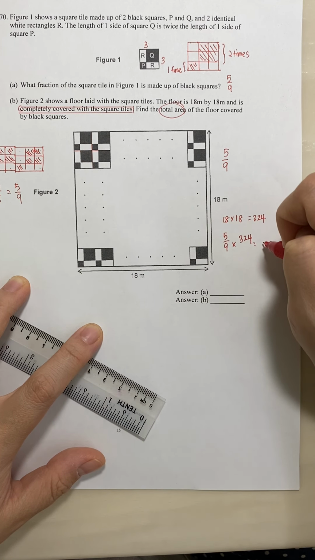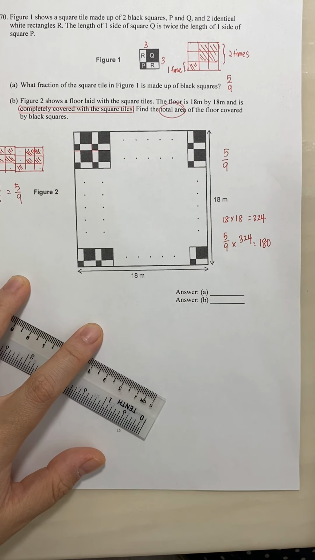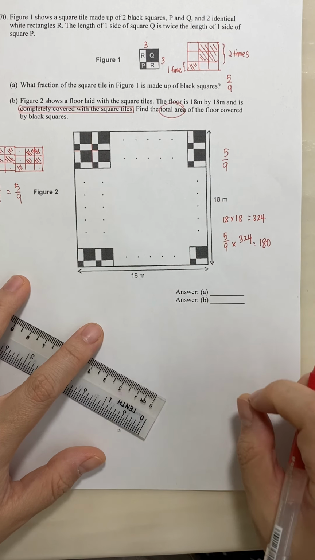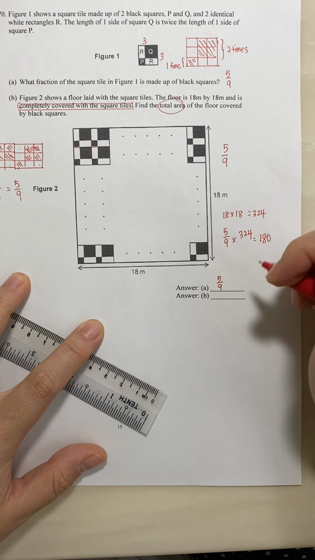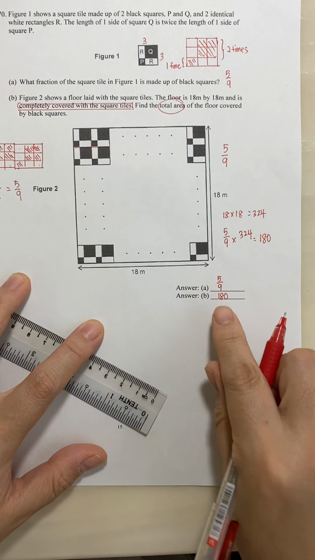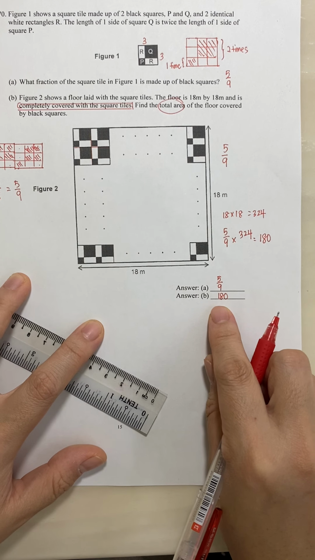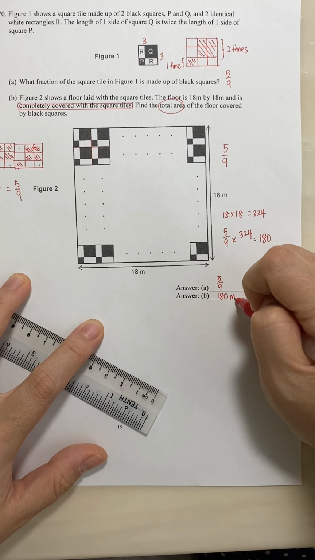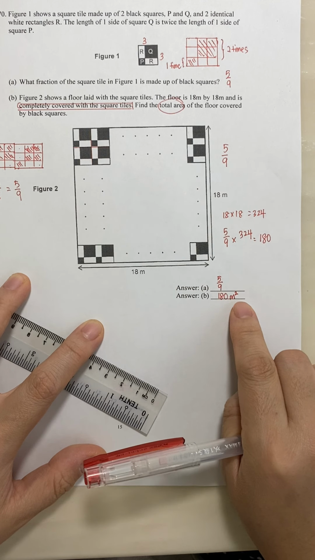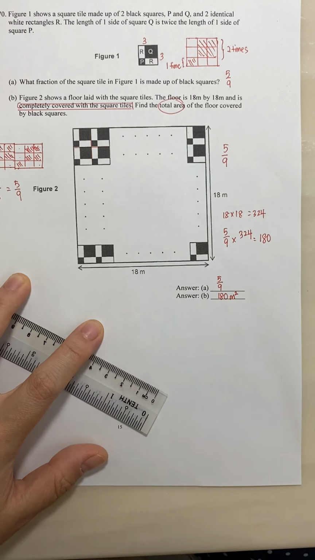If you use your calculator, your answer will be 180. So for this question, we need to be very careful when putting our values in, and I also need to do my units check. When you're asking about area, it's not centimeters, it will be square meters, so meters with a 2 on top. All right, this is for question 70.